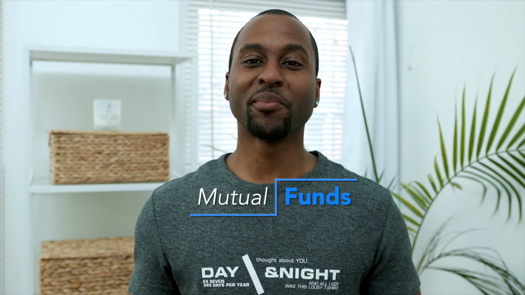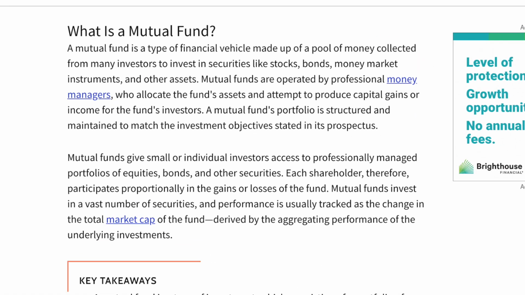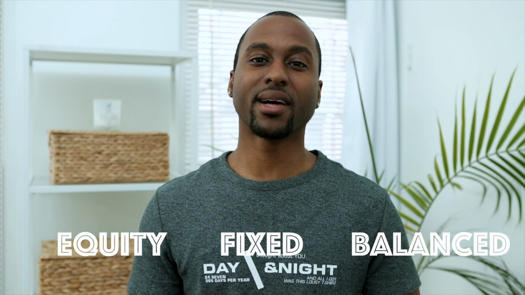Alright, so next we have mutual funds. And mutual funds consist of money pulled together from multiple investors. And usually they're led by money managers who choose where to allocate this money in order to grow profits for its investors. There are three main types of mutual funds: equity, fixed income, and balanced funds.